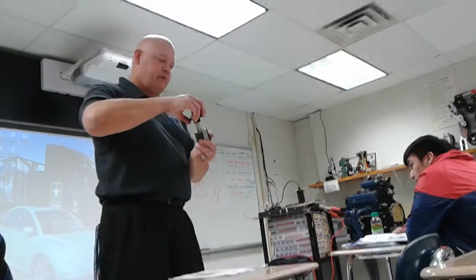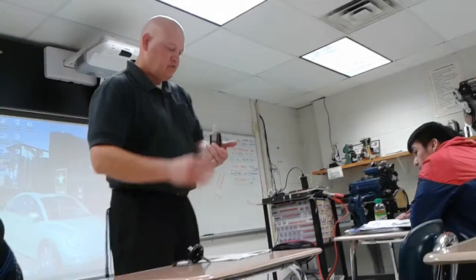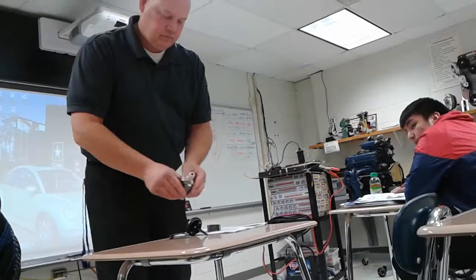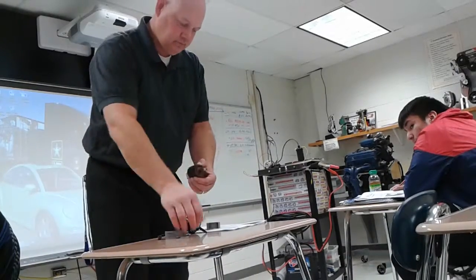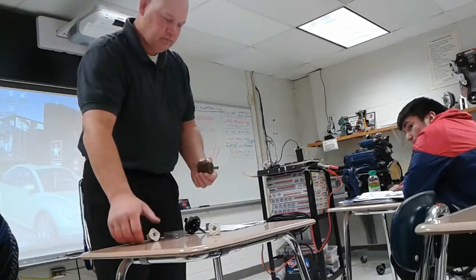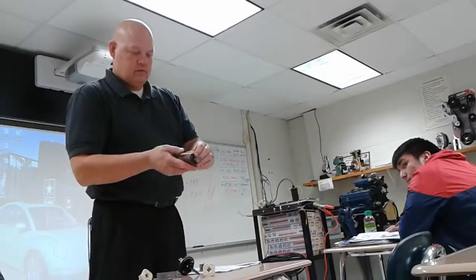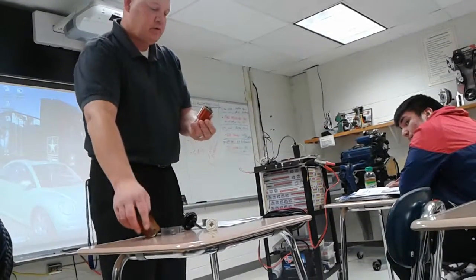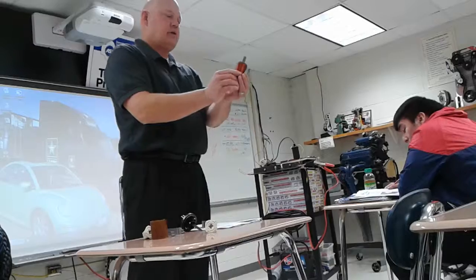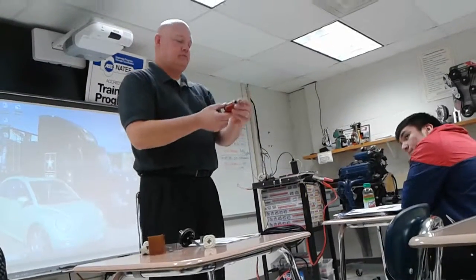So here in this coil that I will disassemble for you guys. Okay, so take this outer cover off so you can see. All right, so this part that you are looking at right here is the primary coil of wires.